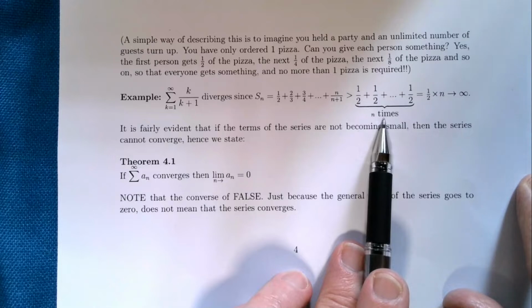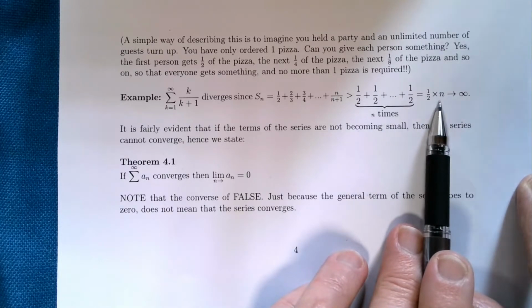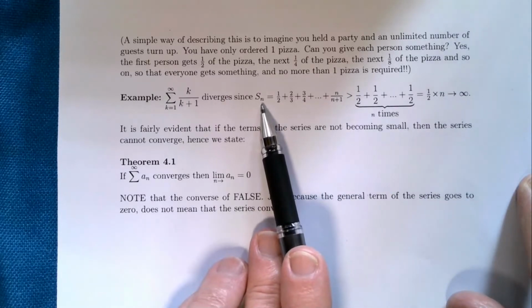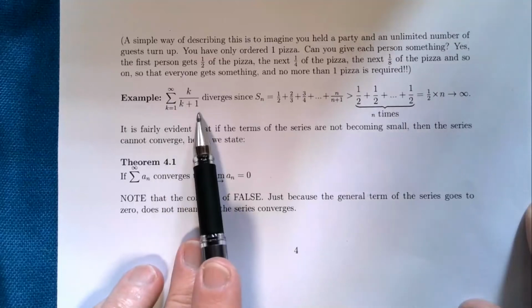If I add up a half n times, I just get a half of n. And that goes to infinity as n goes to infinity. In other words, the partial sums are not finite, and that means this infinite series diverges.